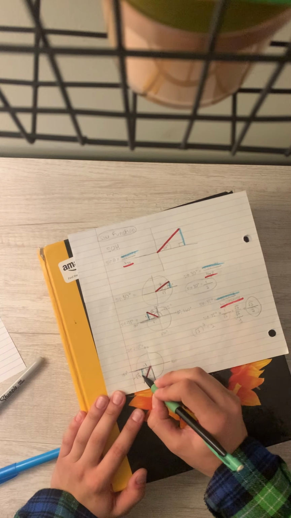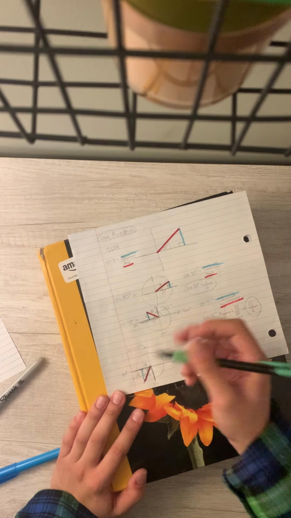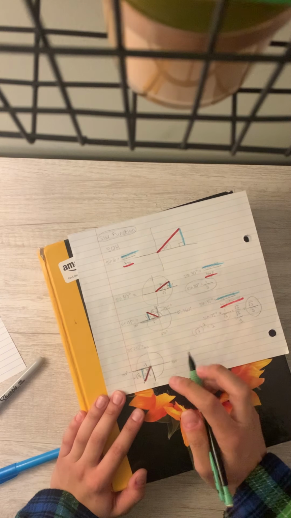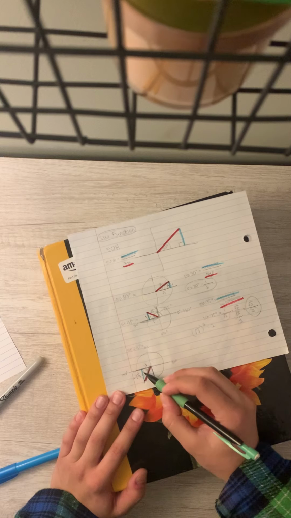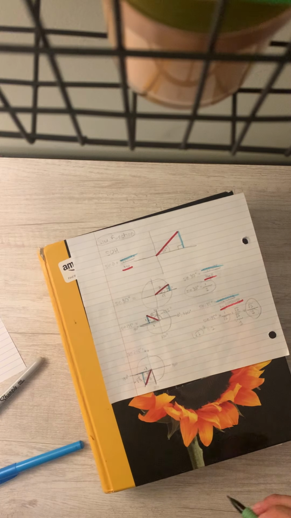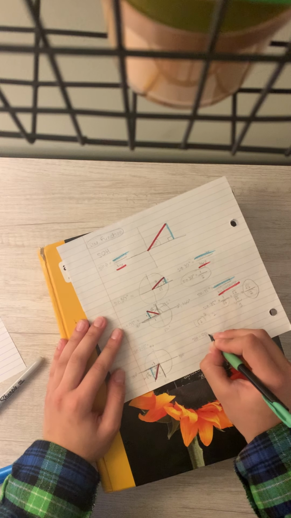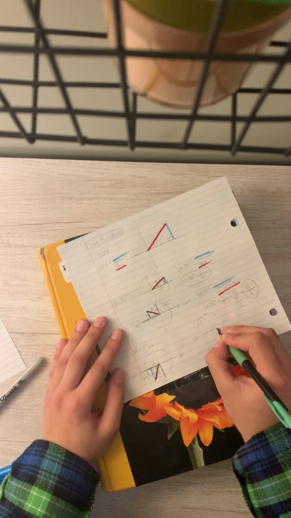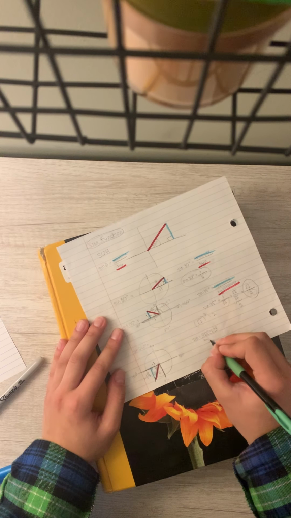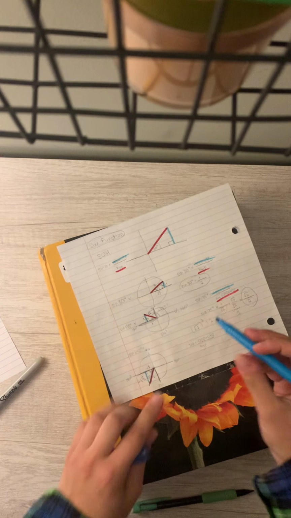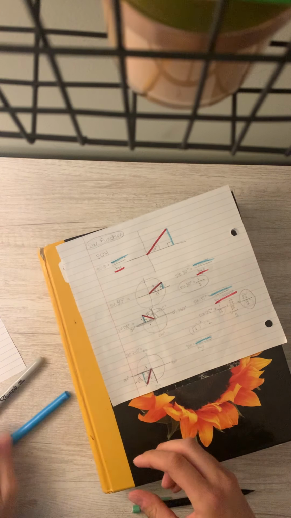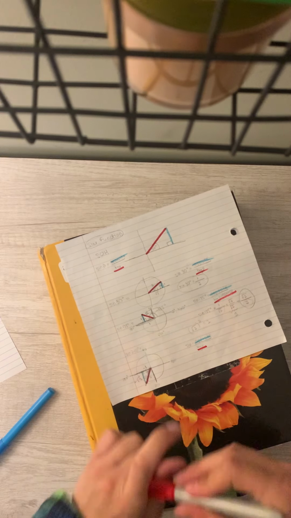The side opposite of our theta value is going to be our opposite side in blue, and the hypotenuse is always across from our right angle. So we look at sine, which is our opposite over our hypotenuse, our blue over our red.